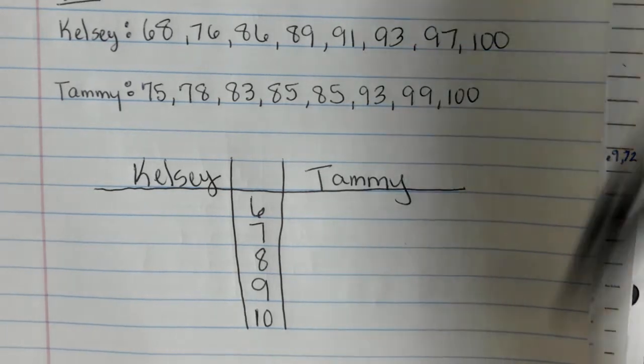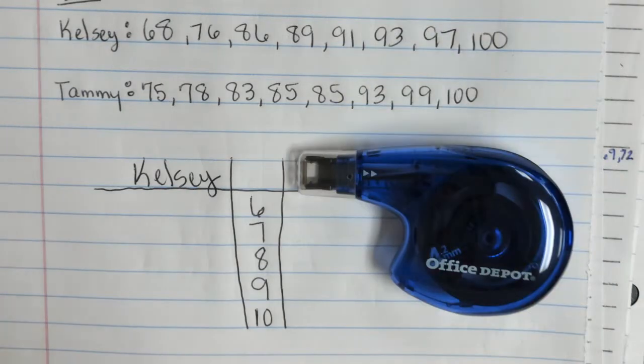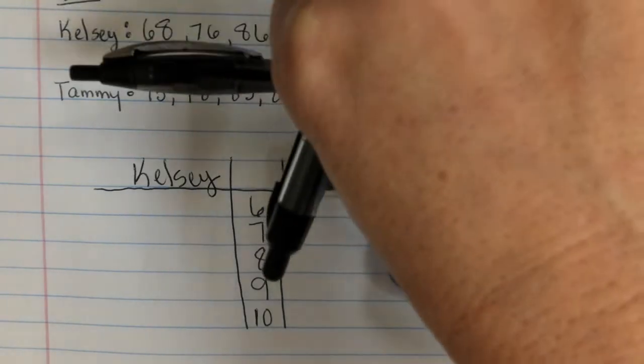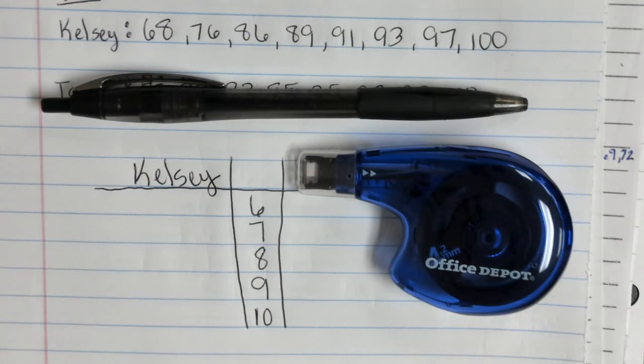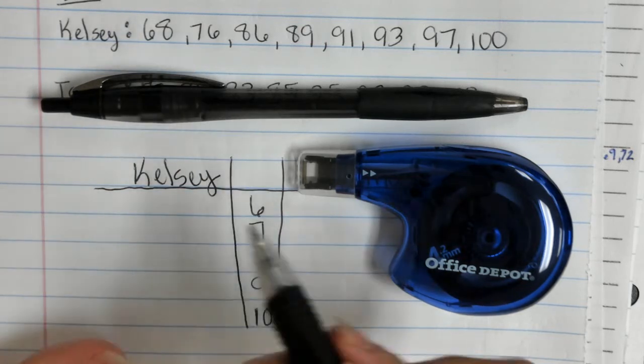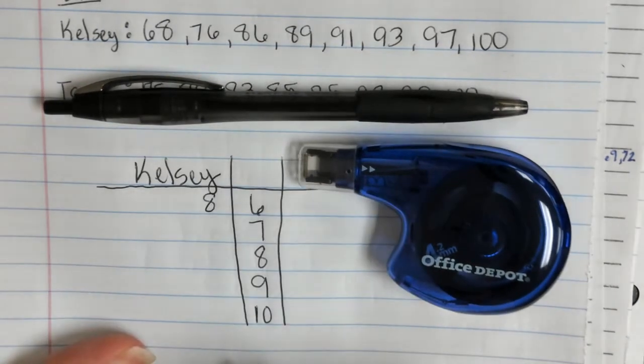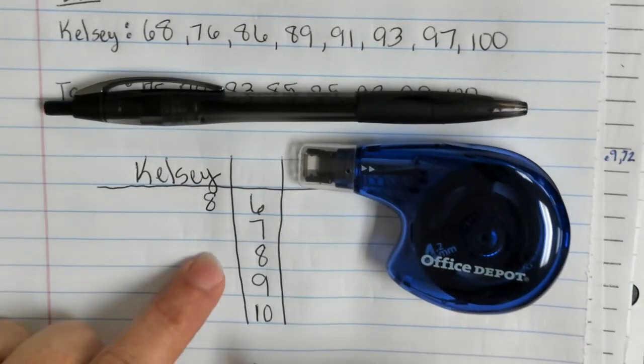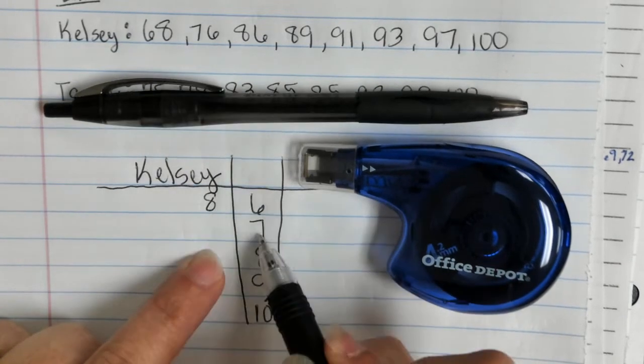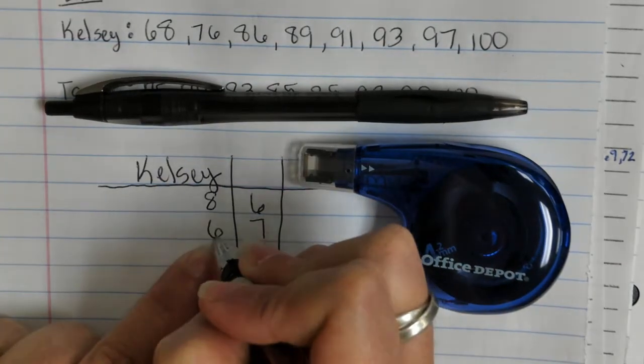Here's what I do. I personally am going to cover this up because if I don't, my brain will get all mixed up. So I'm only looking at Kelsey's numbers. When I graph this thing, because Kelsey's on the left, it's kind of awkward. We're going to graph it kind of backwards. So her first number is 68. Well, if my 6 is here, my 8 is going to be right there. Her next number is 76. So I got a 7, I need a 6.